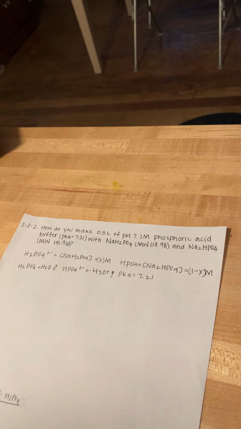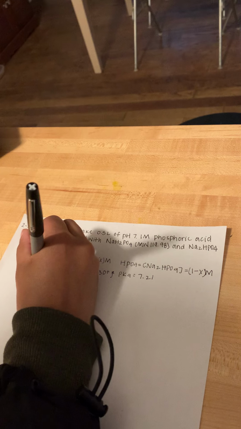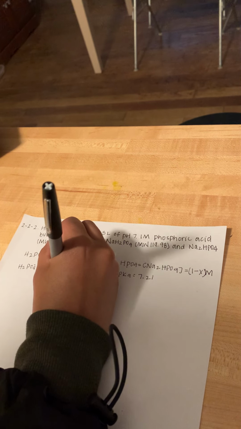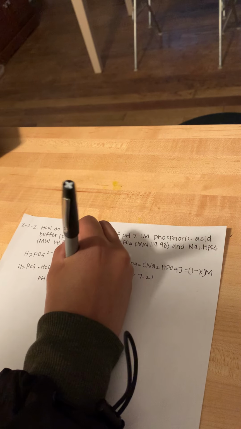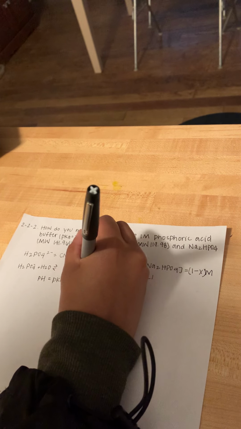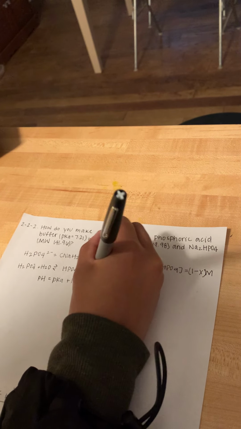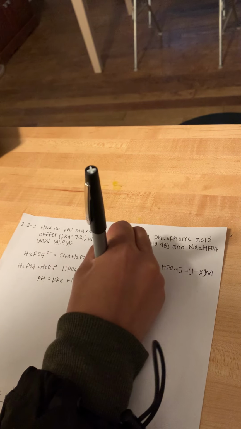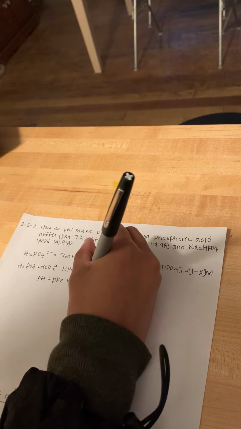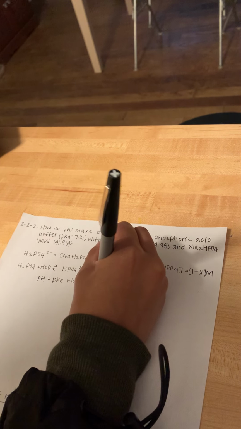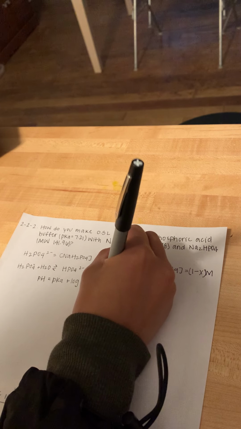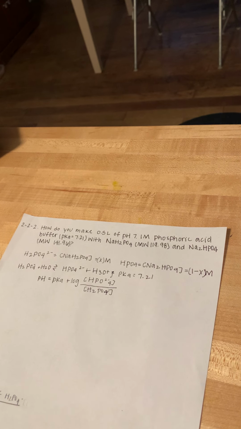Henderson-Hasselbalch equation, and you will get that the pH equals pKa plus log of HPO4 2-, all over H2PO4 -. Then once you get that equation, you can start plugging in your numbers.